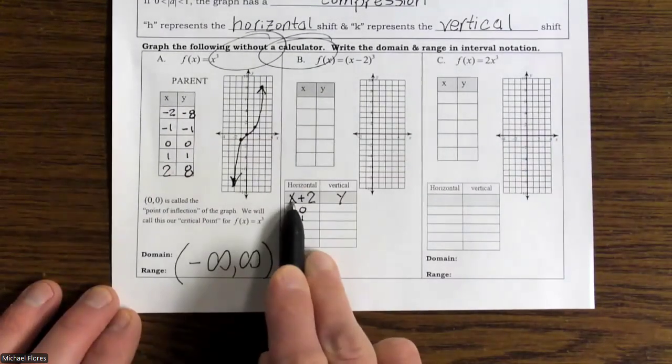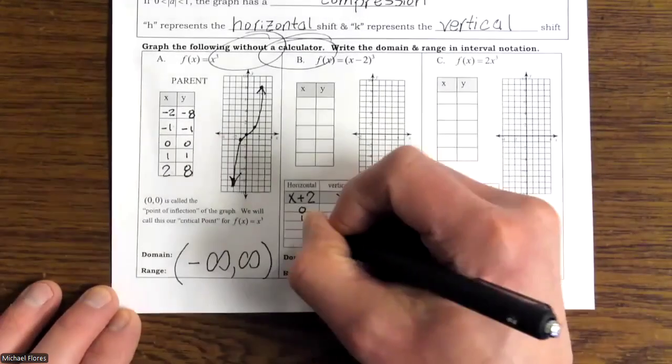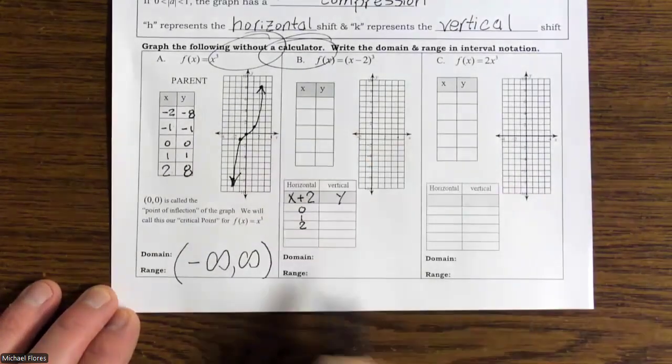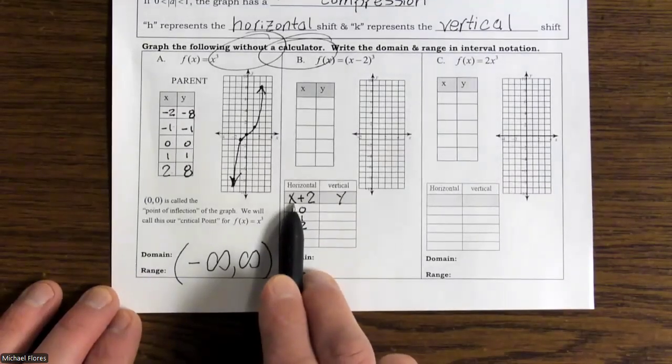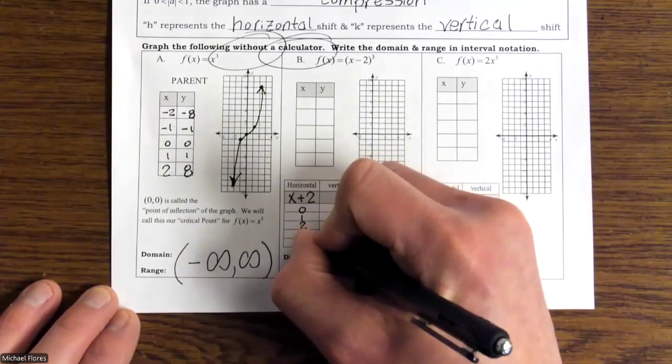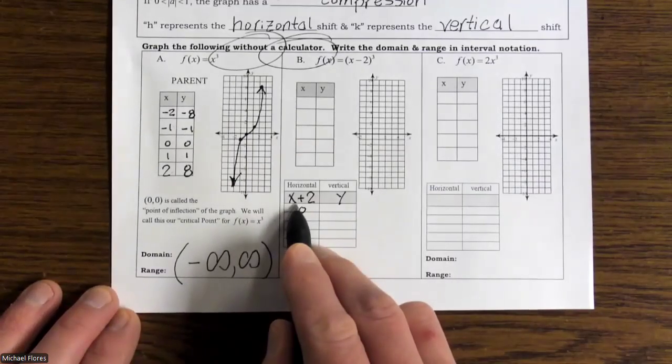Now take 0 and plug it in for x. 0 plus 2 is 2. Take 1, plug it in for x. 1 plus 2 is 3. And then take 2 and plug it in for x. 2 plus 2 is 4.